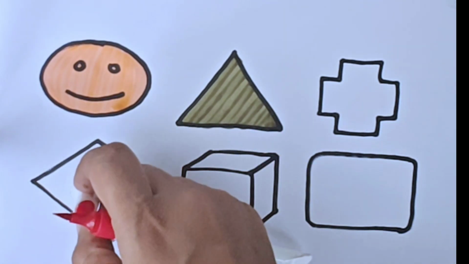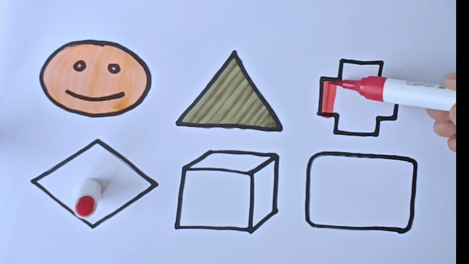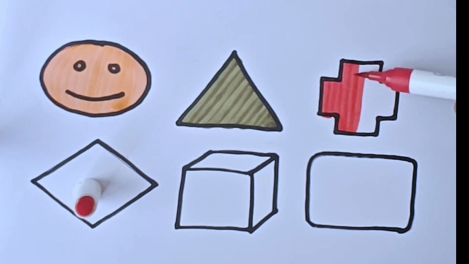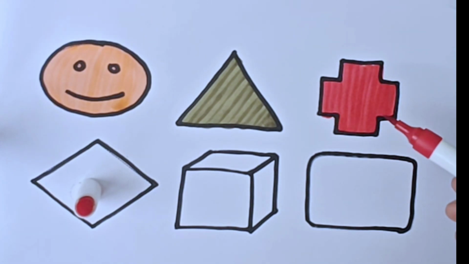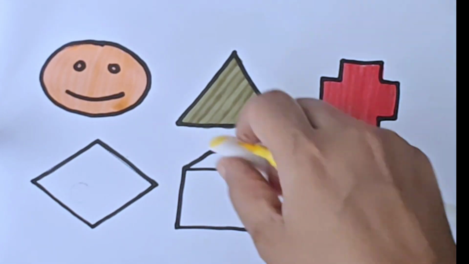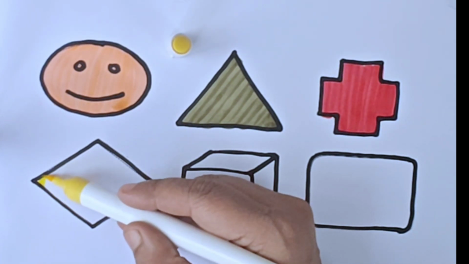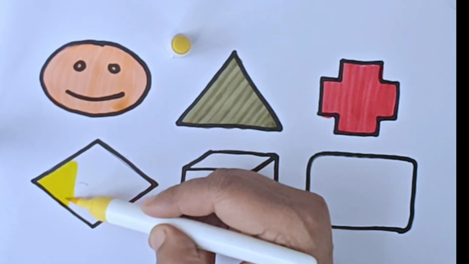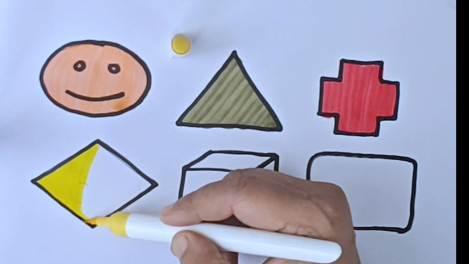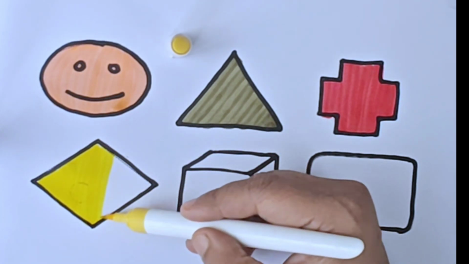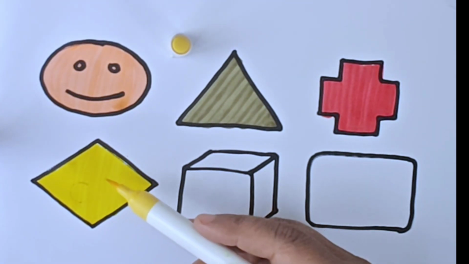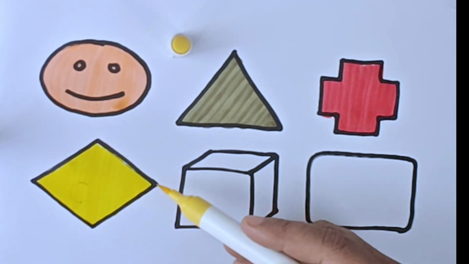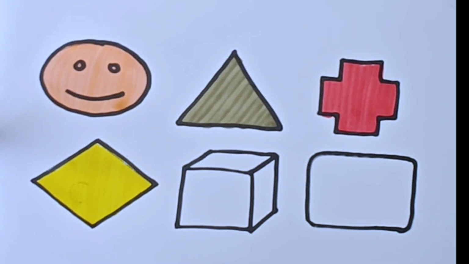Red color. It is cross. It looks like addition symbol. Yellow color. It is rhombus or diamond. It has 4 sides. 1, 2, 3, 4. It is a 2D shape.